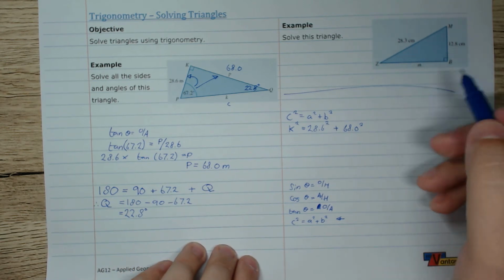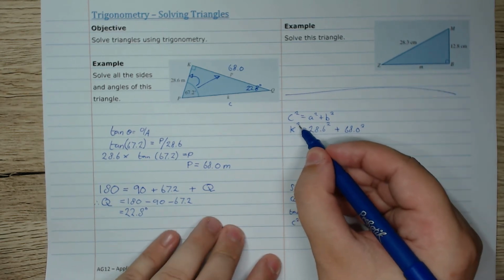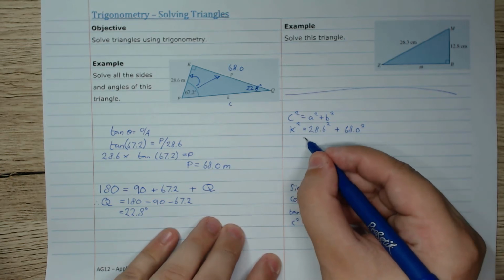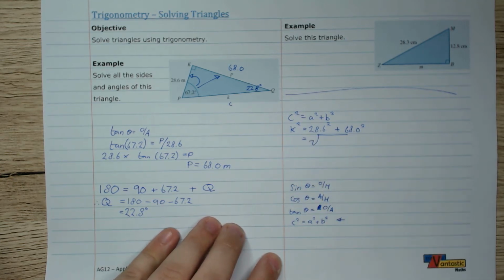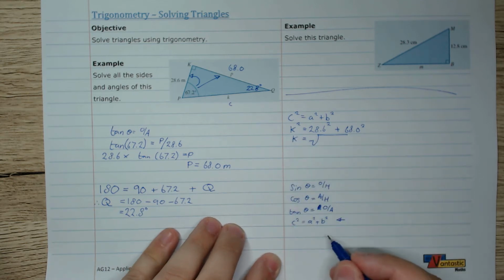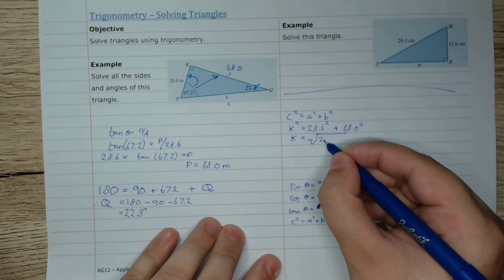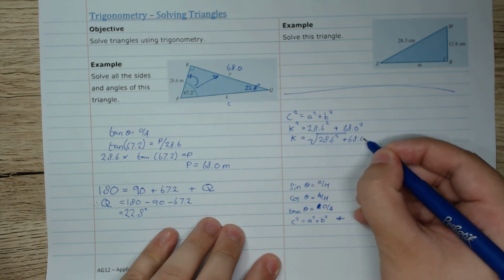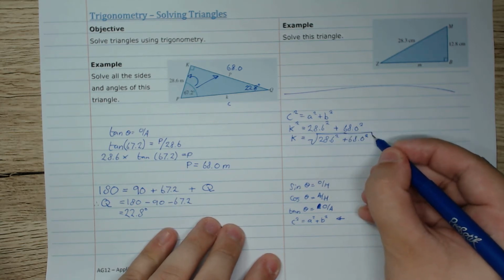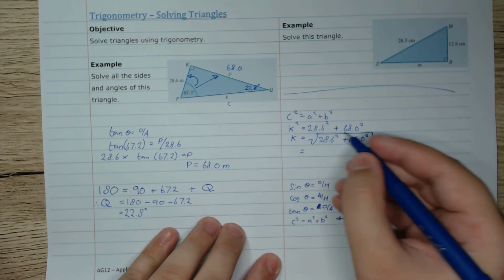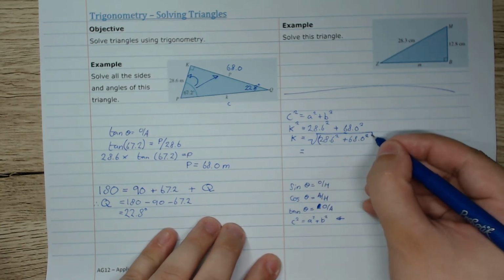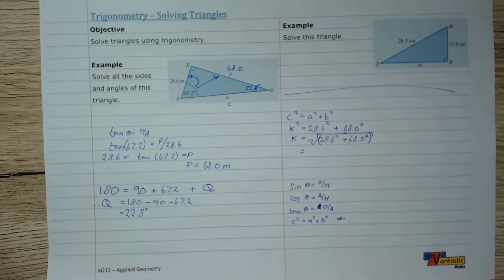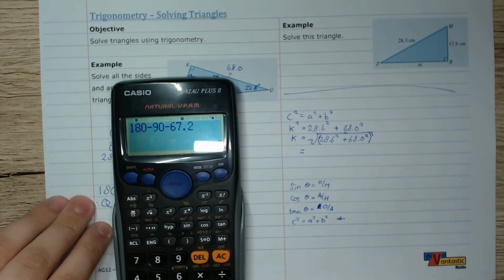I'll rearrange first and then solve. Okay, to get rid of the squared here, we do square root on the other side. That's still there, 28.6 squared plus 68.0 squared. And I put all of that on my calculator, and on my calculator, of course, I'm going to put brackets in there.